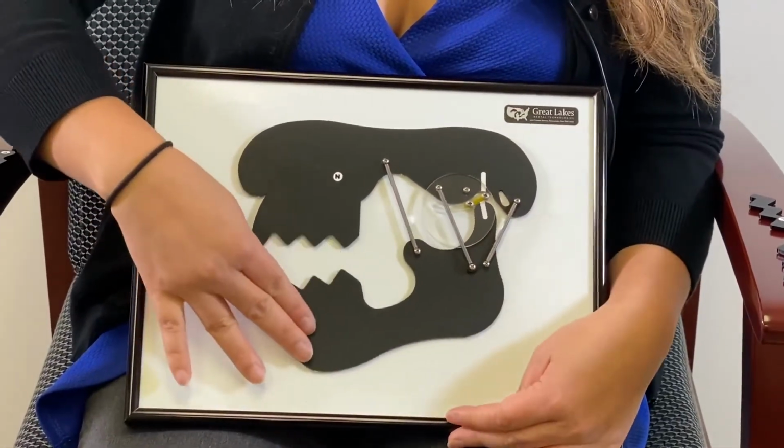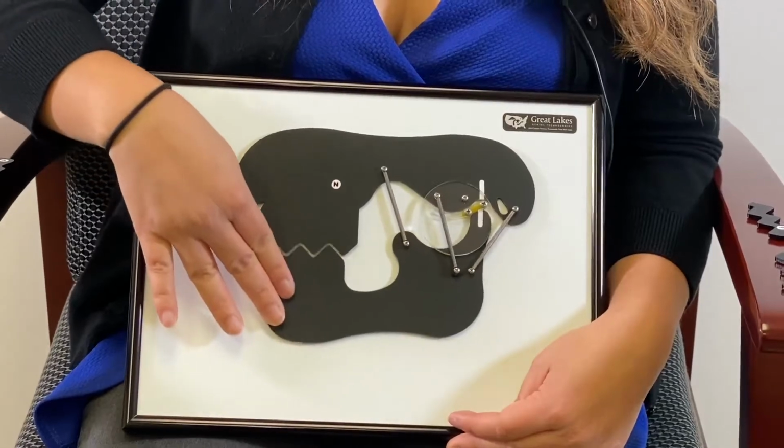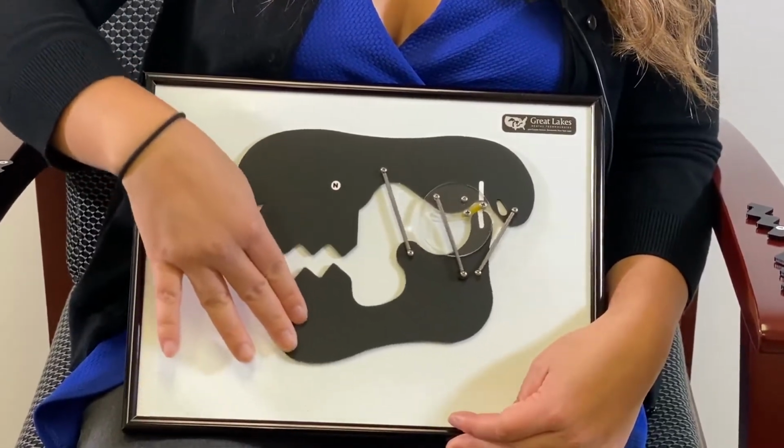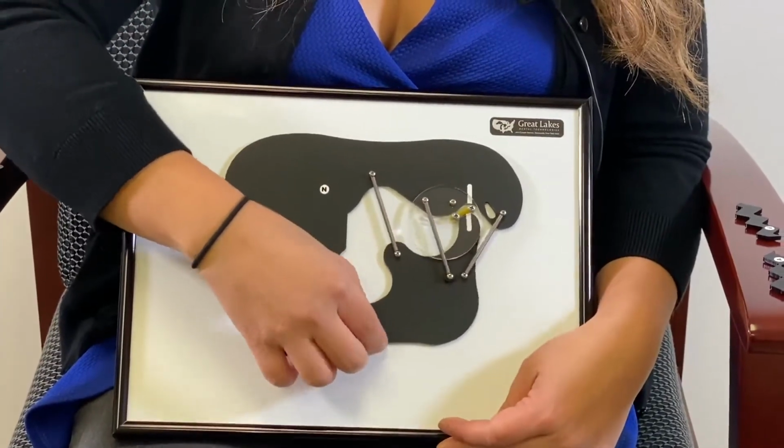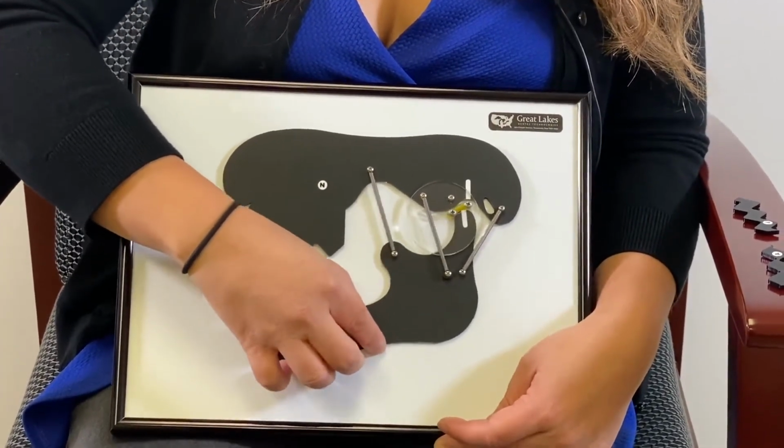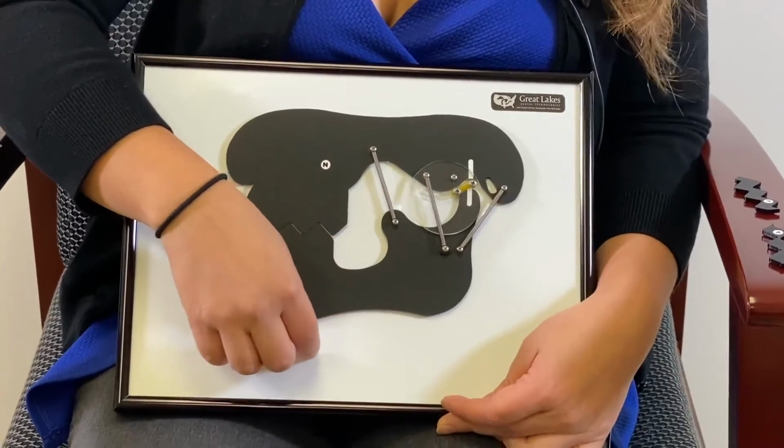So your ball and socket joint has a little pillow in between. When you open and close a little bit, you rotate that ball inside the socket, and when you open widely, it translates. So it's actually the only jaw joint that comes out of the socket during normal function.